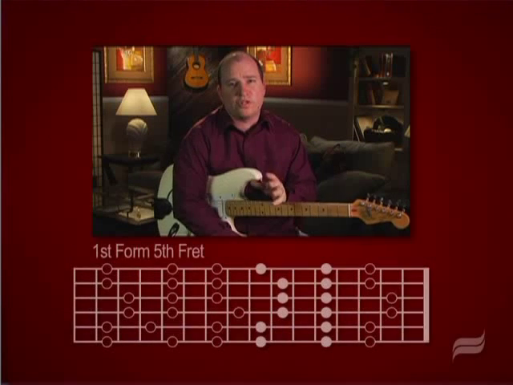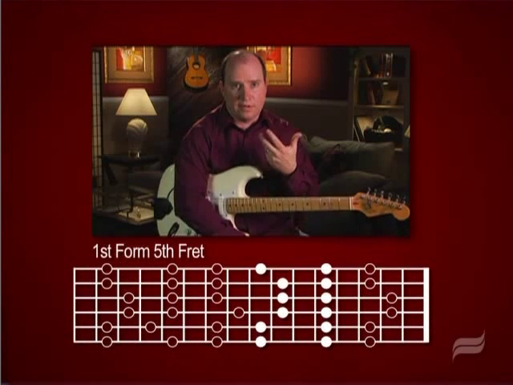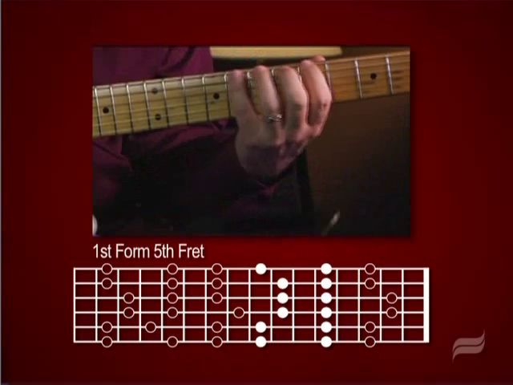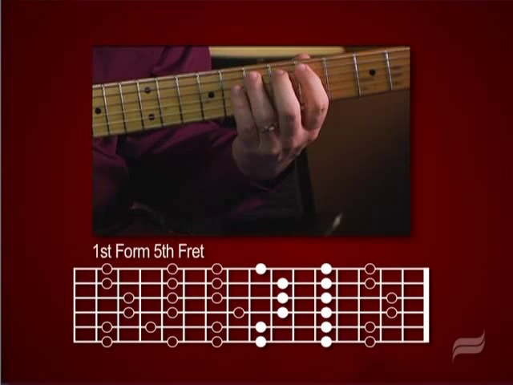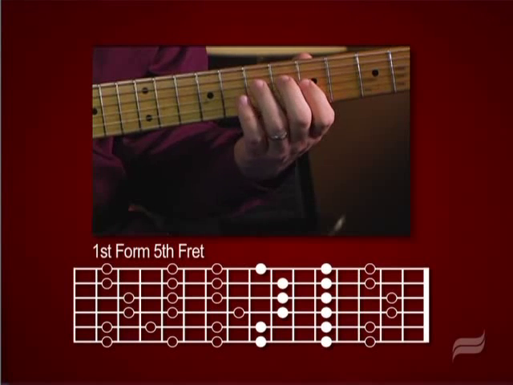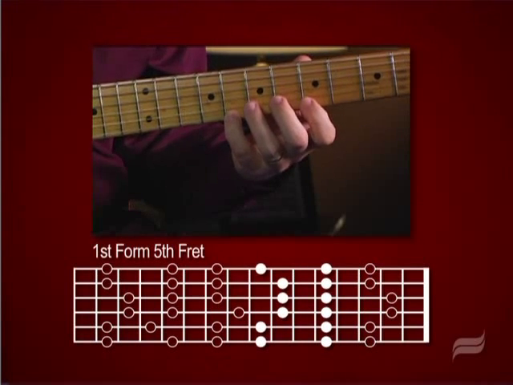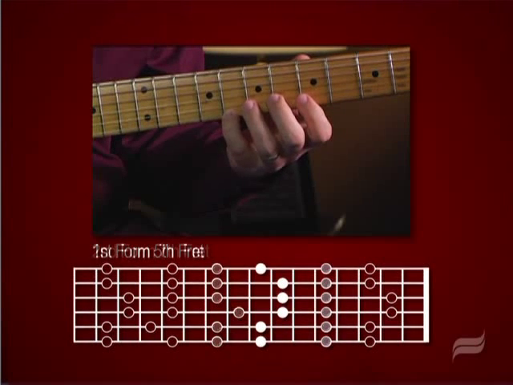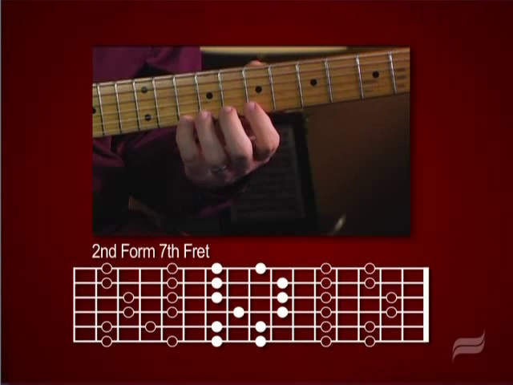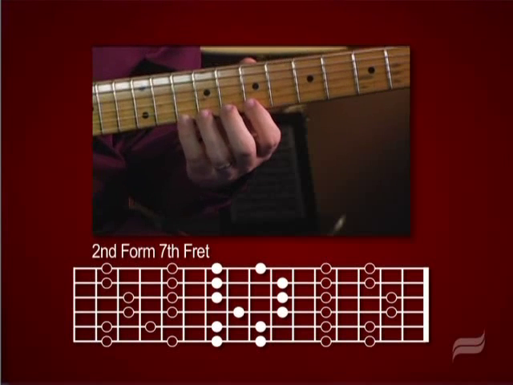So let's start with this first form at the 5th fret, and we'll play it ascending, like we did just a minute ago. Now we shift to the next form, up here at the 7th fret, and we play it descending.